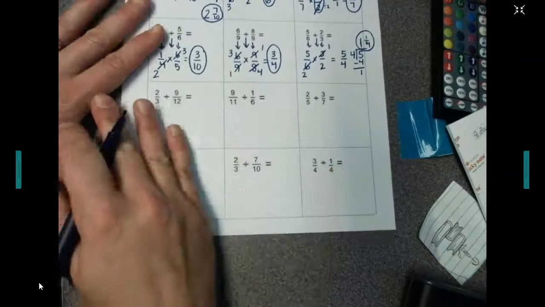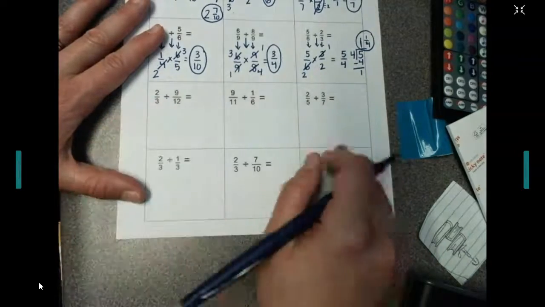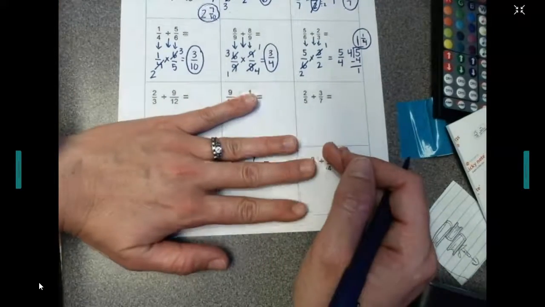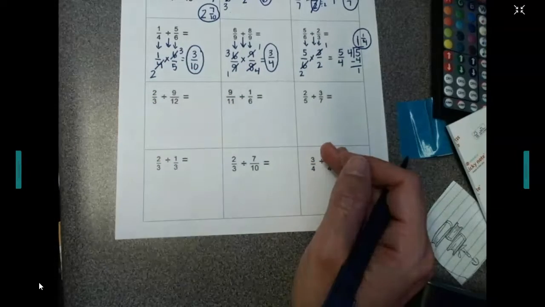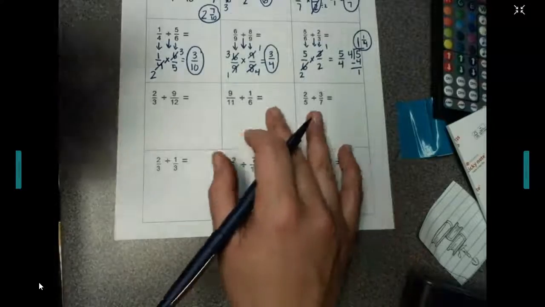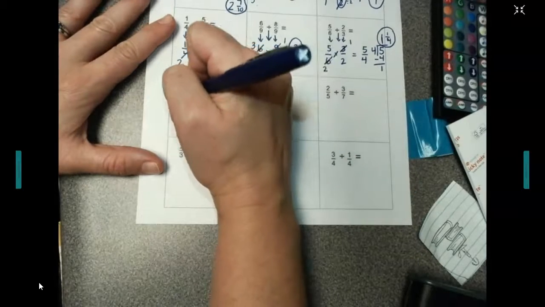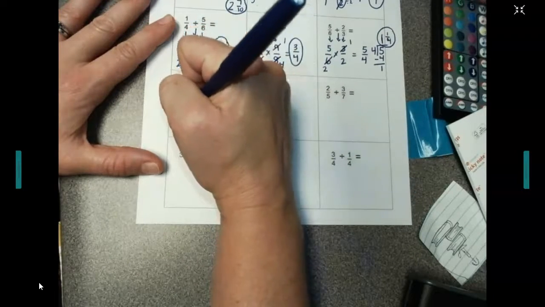Let's get to the bottom row. Now if you're watching this by yourself and you haven't done this, I would suggest stopping and trying these and seeing what you get and restarting to see if you got the right answers, to see if you know what you're doing. Okay, 2/3. We're going to bring it down.